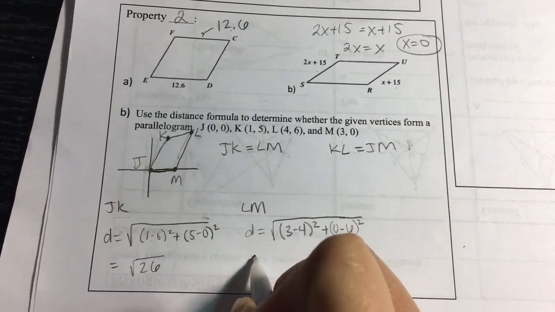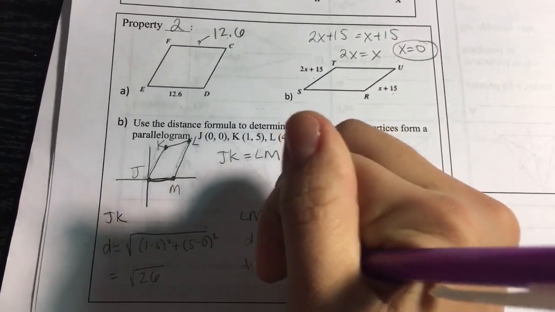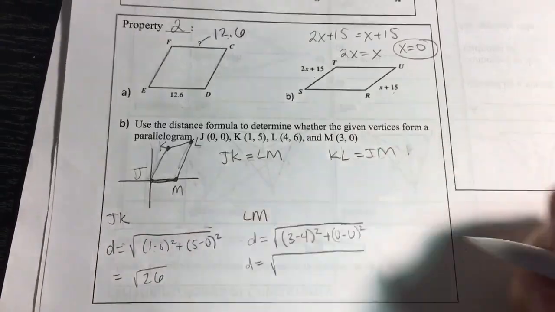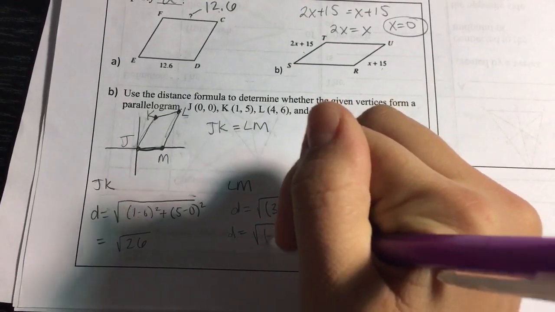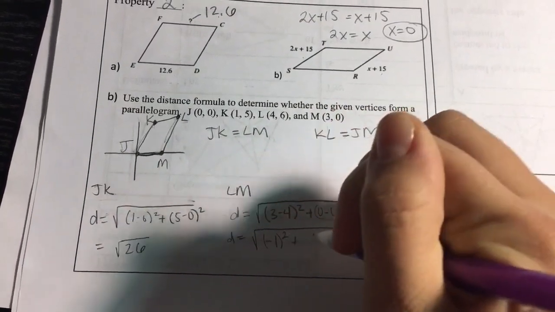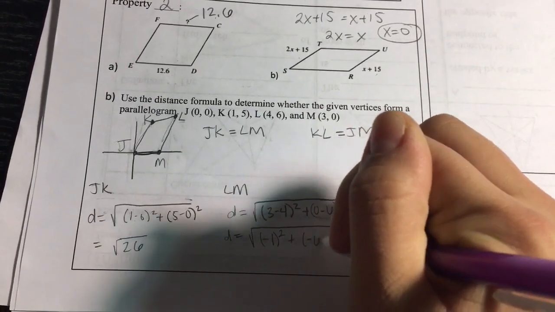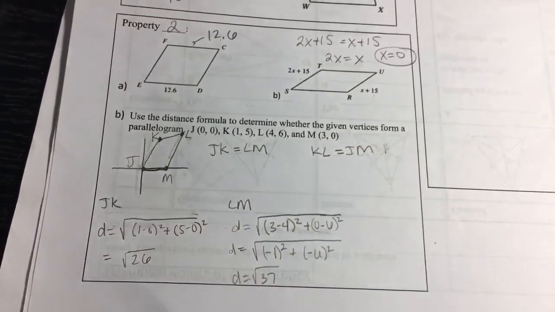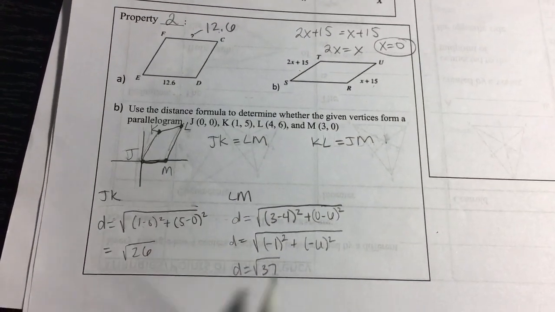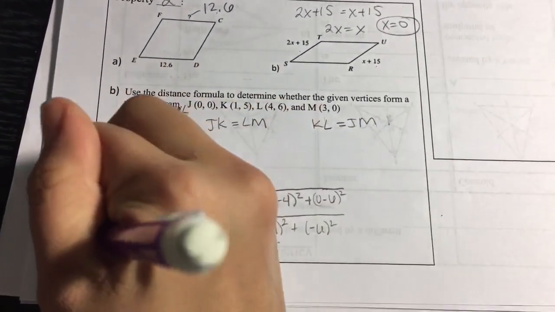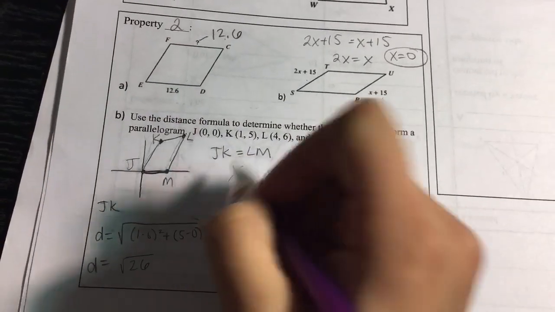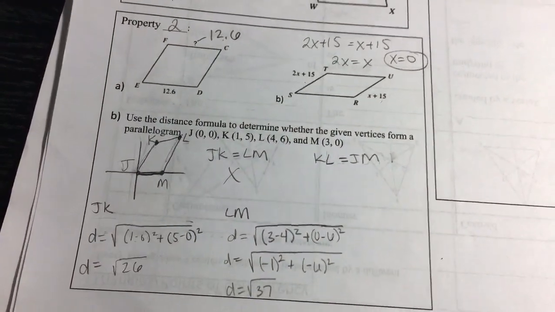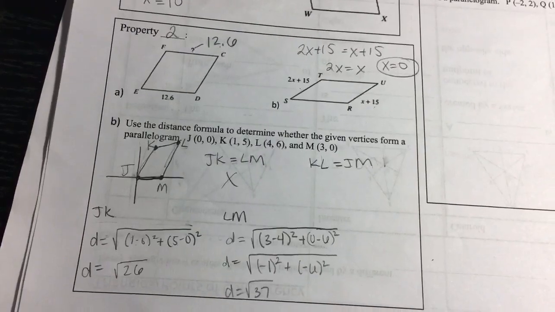That gets me my distance to be the square root of -1 squared, which is 1, plus -6 squared, which is 36. So that becomes 37. All right, the square root of 26 does not equal the square root of 37. So we know that this is not true. So already we've shown that it's not going to form a parallelogram.